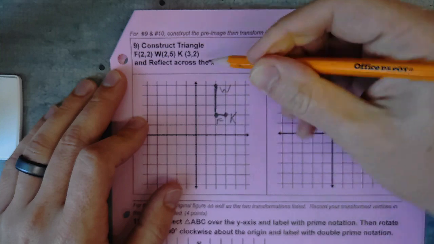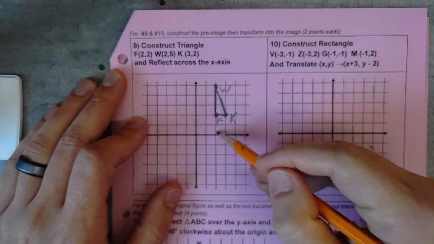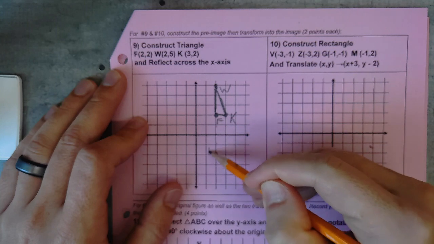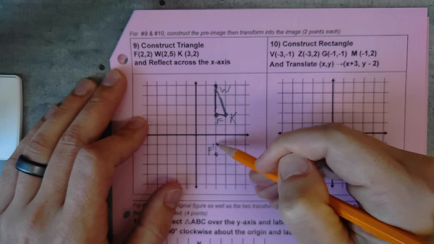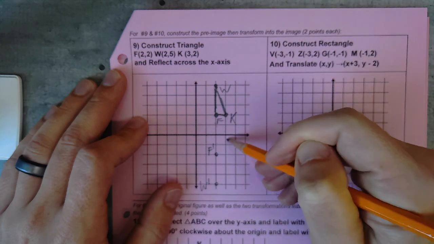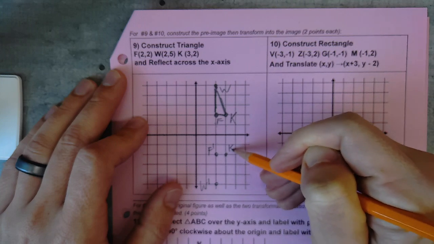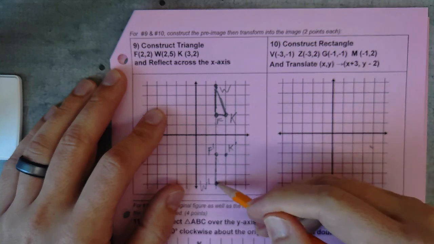So I have to construct the original first and then do the transformation across the x-axis. 1, 2. So flip it over. 1, 2, 3, 4, 5. Very similar to what you just did, but you've got to know your coordinates here. So this is where we put a lot of skills together.